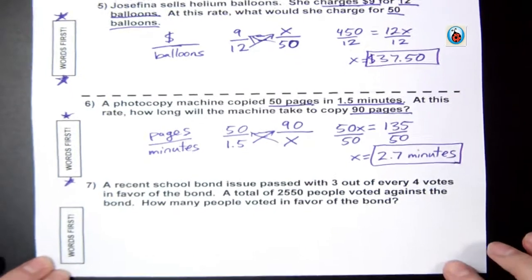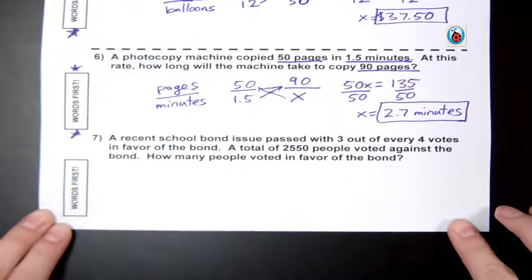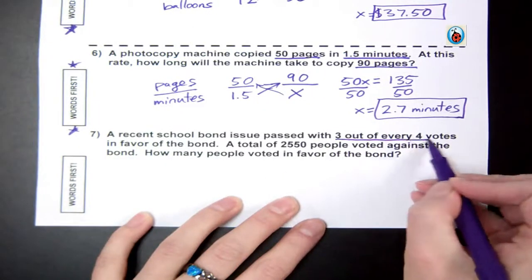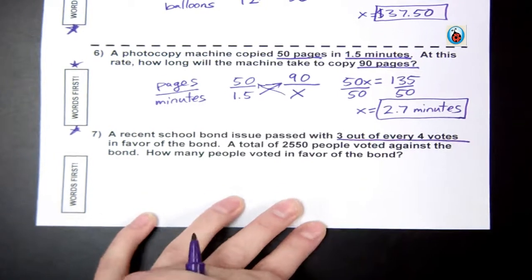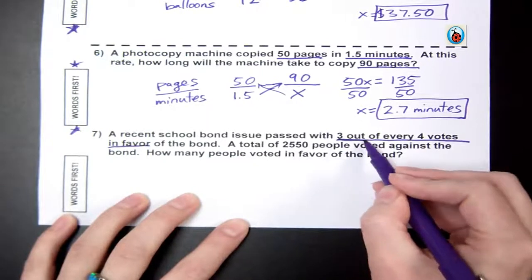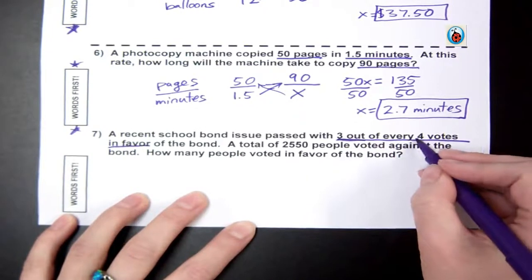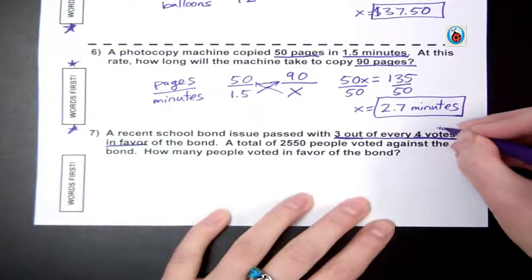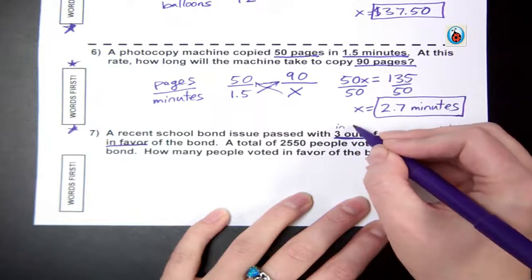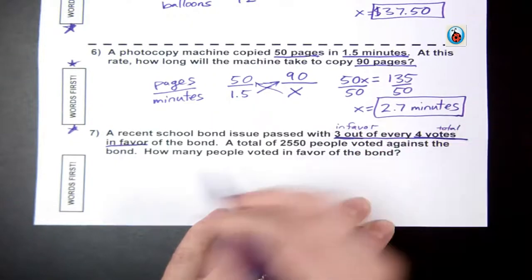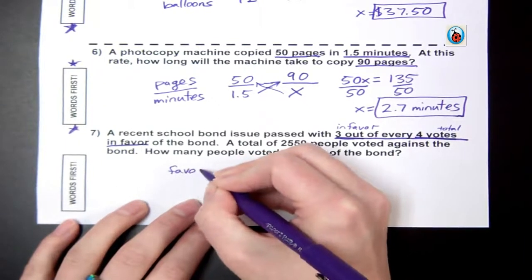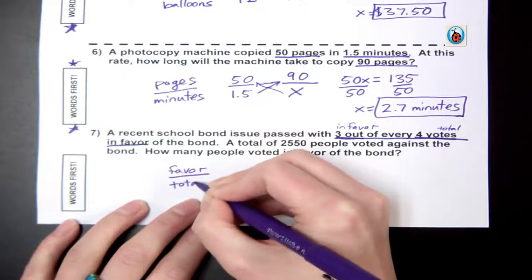Alright, so now our last example for the day is a recent school bond issue passed with 3 out of every 4 votes in favor of the bond. And so this is where the words aren't exactly obvious. 3 out isn't a good word to go out of, but we know 4 votes would be our total votes, and the 3 out of would be the in favor. So our words are in a little bit different order right now: our votes in favor of it out of the total votes is what we're looking for here.